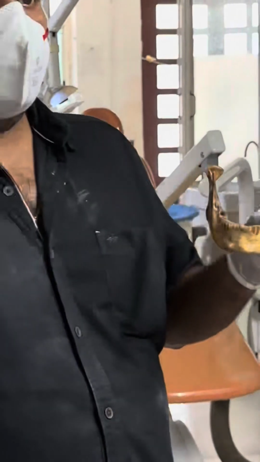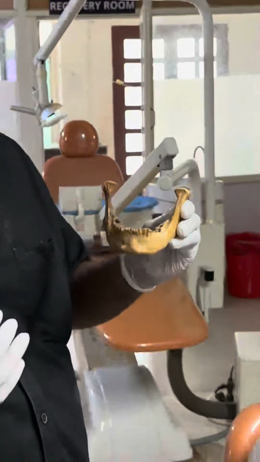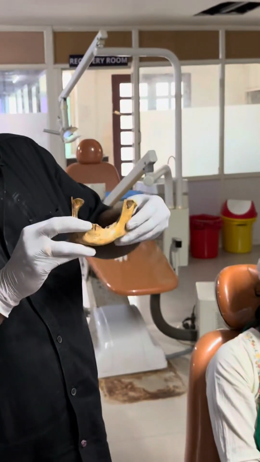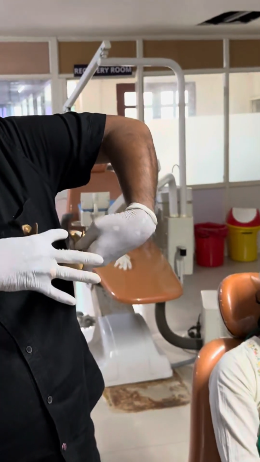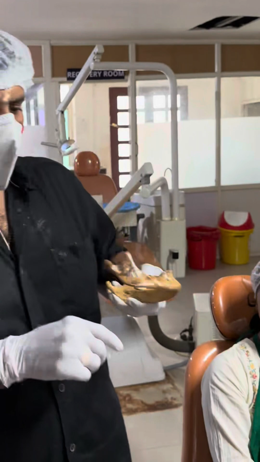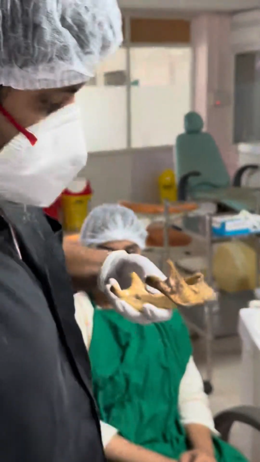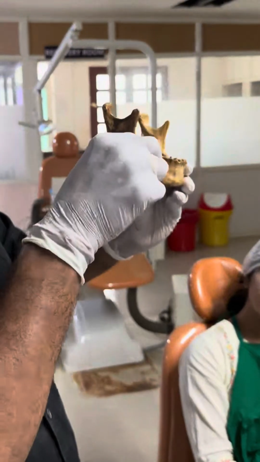You take it from the opposite side, usually from the premolar region. Keep it like this, take it from the opposite region, bisect this, and go, and you should give it over here. The target area will be this.